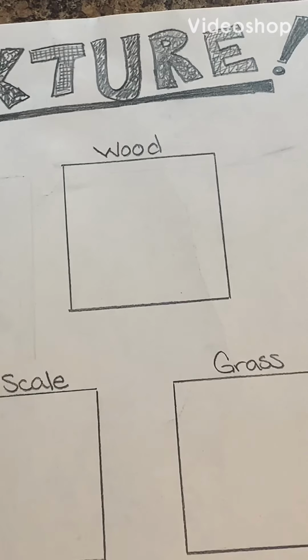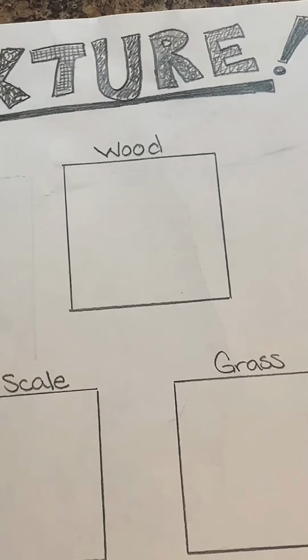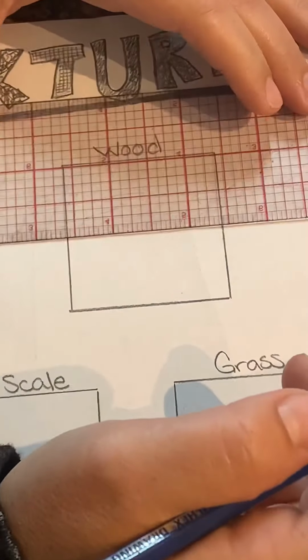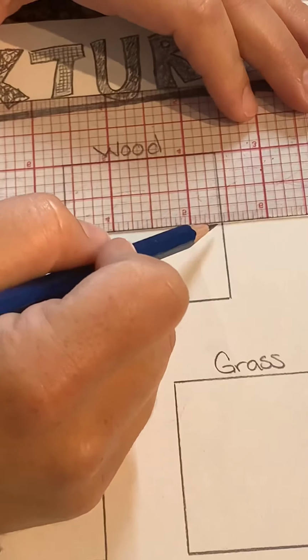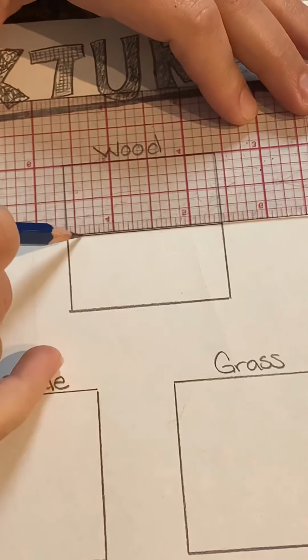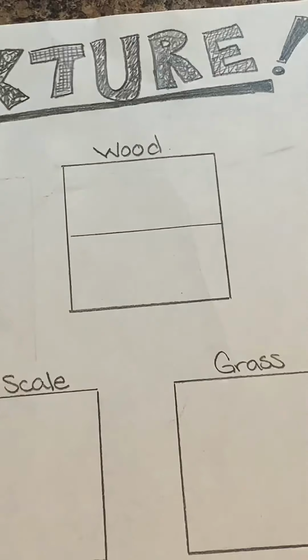All right, so the next kind of texture that I'm going to show you is wood. And there's some different ways to do wood. So we are going to take this square and we are going to divide it in half. So we're going to do a horizontal line to divide it in half.